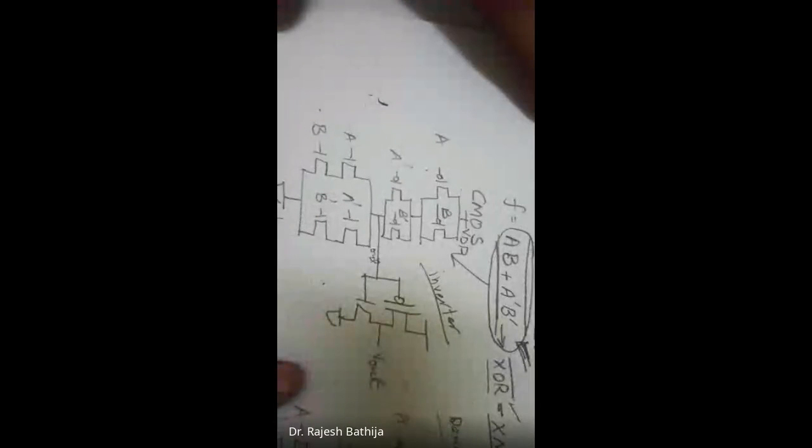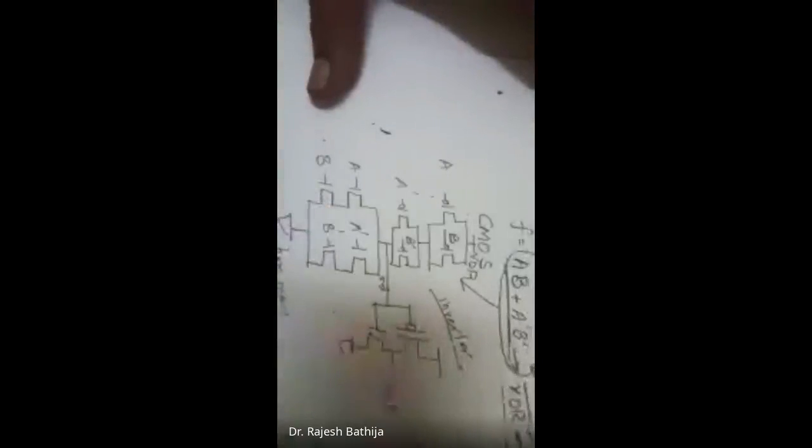Now, anyone can tell me the number of transistors in this topology as well as in this topology. How many transistors are over here in the first topology, that is the inverter topology? Can anyone?